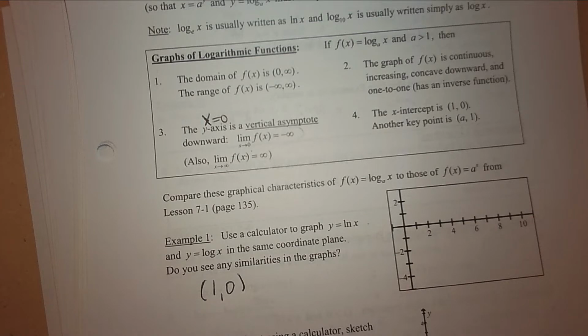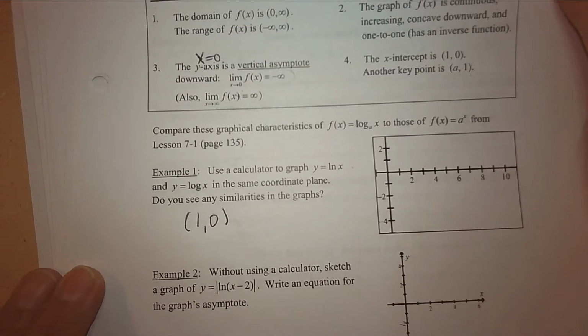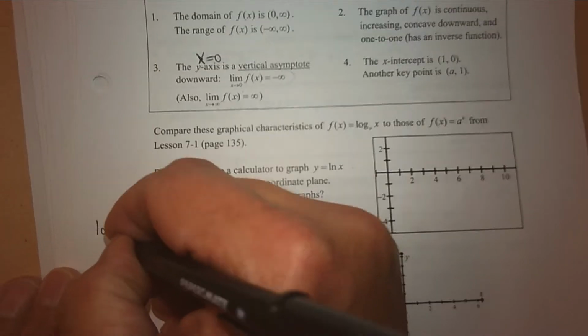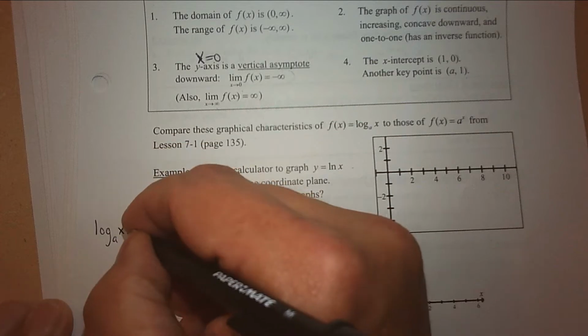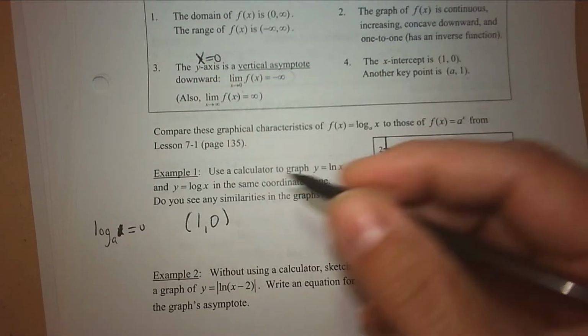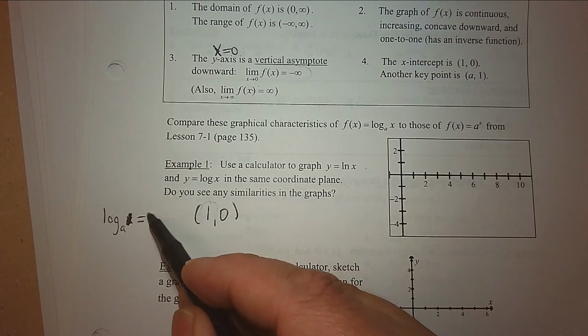Because when you plug in 0 for the exponent, the answer is always 1. So think about it this way. If you had a logarithm and the x value is 1, what must the exponent be?